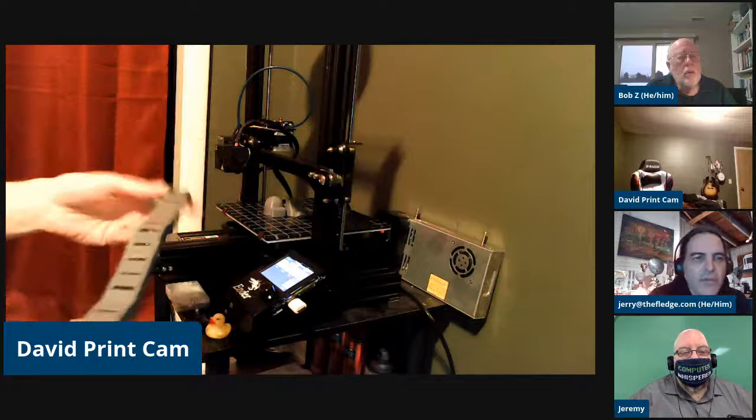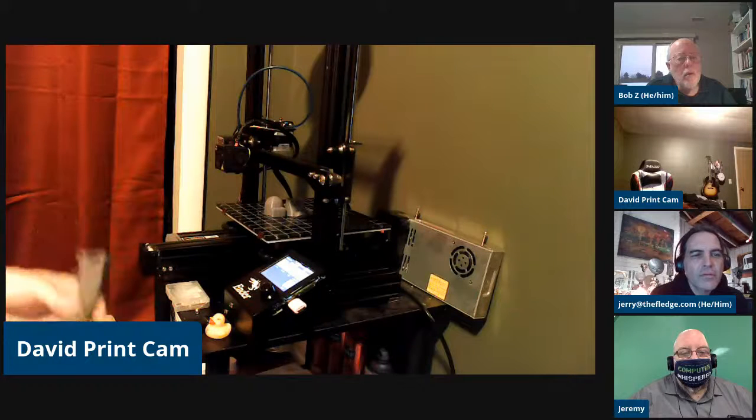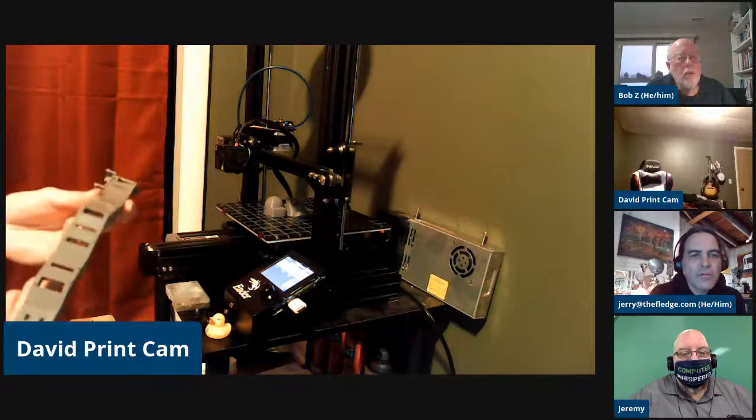Another upgrade I'm doing is a cable chain for my bed. So that'll help protect my cables after I watched some YouTube videos and seen somebody print something and actually get their cables stuck in their print. I thought it was time to get one of these.